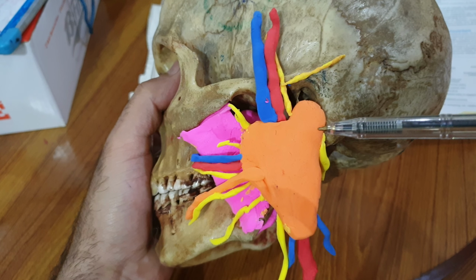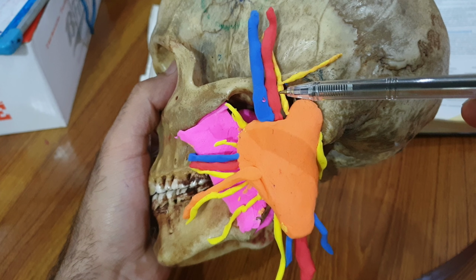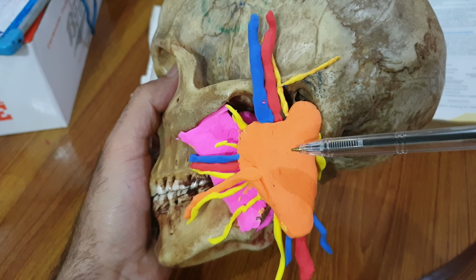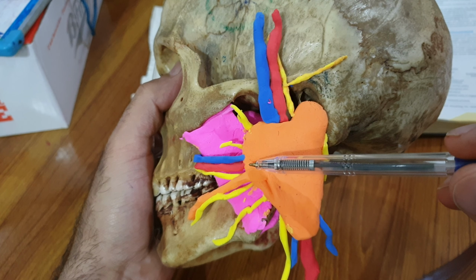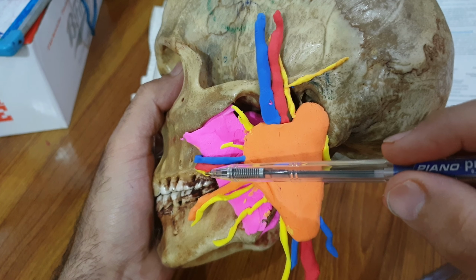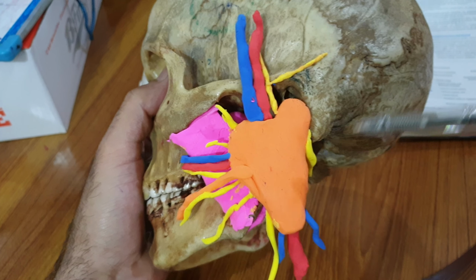The superficial temporal artery within the substance of the parotid gland gives off a branch which is called the transverse facial artery, which emerges through the anterior aspect of the parotid gland. This is the transverse facial artery.